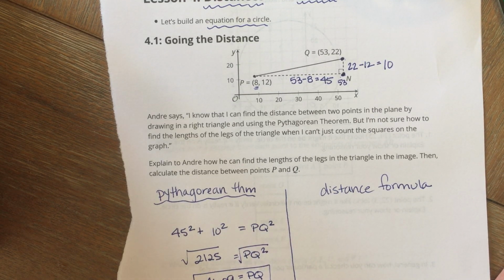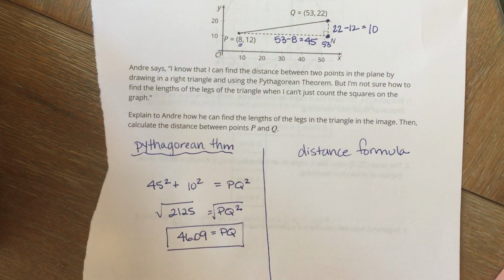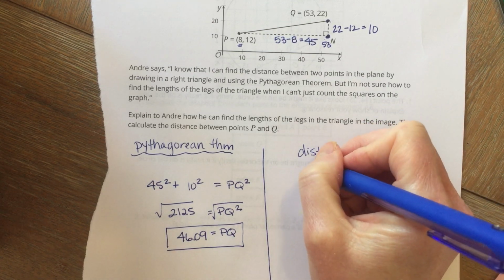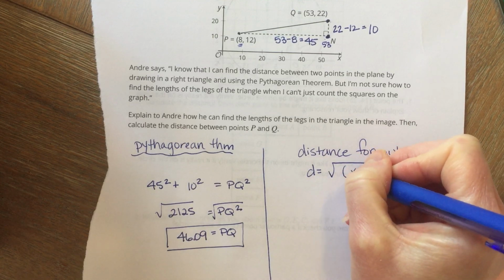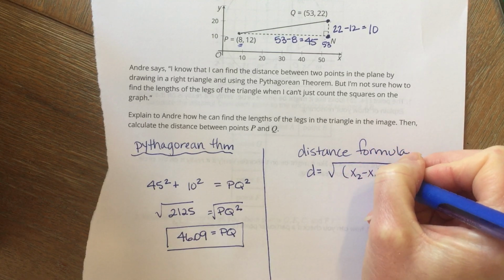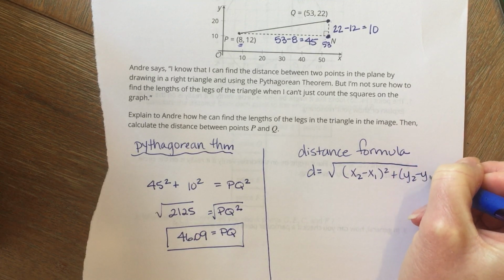So I want to remind you of the distance formula, which is something that you probably used in junior high. Our distance formula was the square root of the difference in our x's between 2 points squared, plus the difference in our y's.